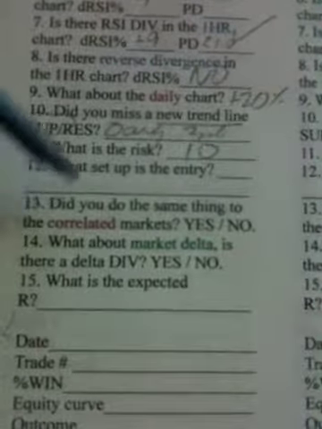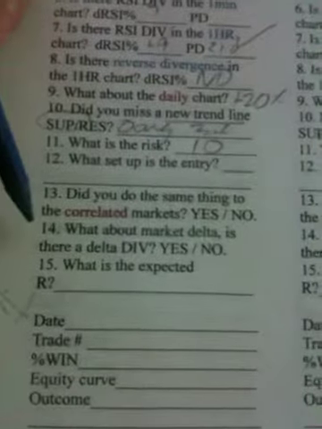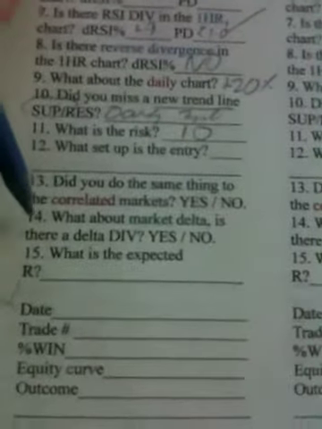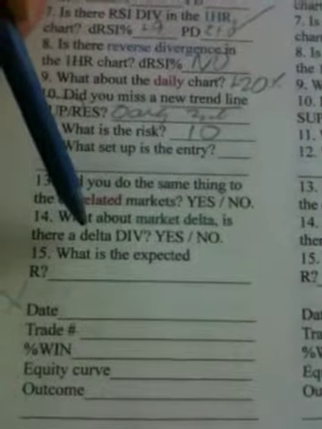And then you want to do the same thing in your correlated market. If you're looking at oil, then check Eurodollar and S&P for divergences or support on technical levels. And then I also use market delta divergences. It's a reversal indicator, an order flow divergence.